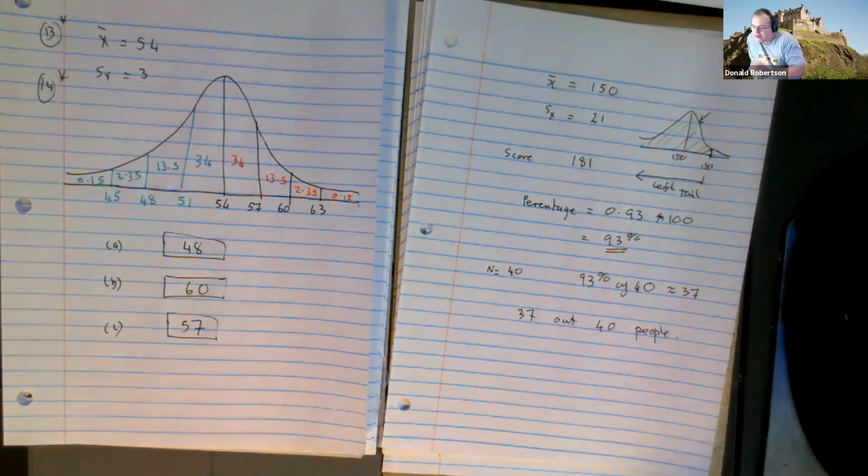And you could do anything. Couldn't you find out, for a different score, how many people got less than this score? How many got more than this score? How many got between 20 and 50 points? How many got between 100 and 190 points? SALT does all the number crunching. All you've got to do is make sure that you put the numbers in the right place and choose the right thing.